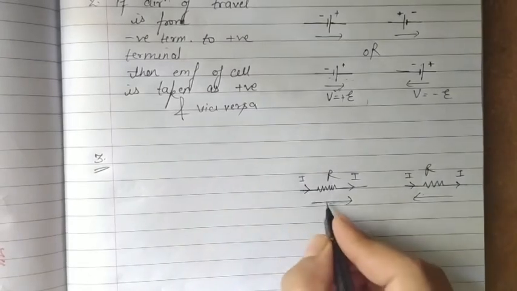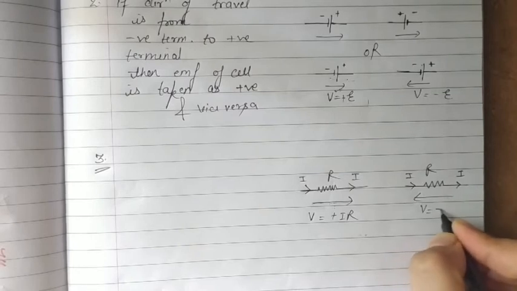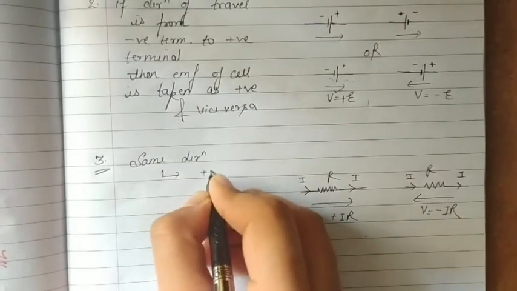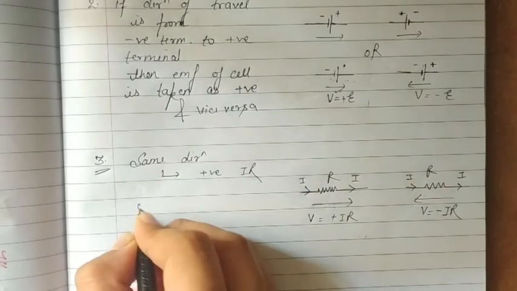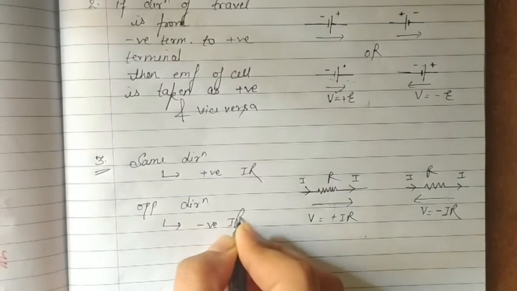Means in this case where we have the same directions, we are going to take V is equal to plus IR, while in this case where we have opposite directions, we are going to take V is equal to minus IR. So if the direction of current and the direction that we consider are the same, then the product of current and resistance is taken as positive. Same direction, positive IR, and opposite direction, negative IR, right? So this was all about the sign convention while applying Kirchhoff's second law, or we can say loop rule.